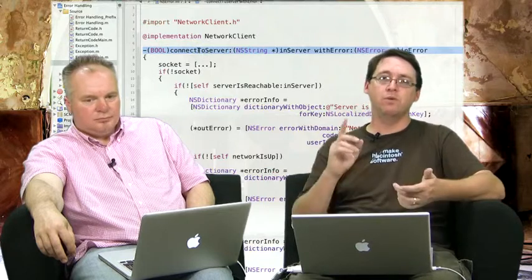So here's our method again, where we are connecting to the server and something's gone wrong. And here's our method signature for this connect to server method. Now, first of all, of course, we're returning a bool to indicate success or failure.